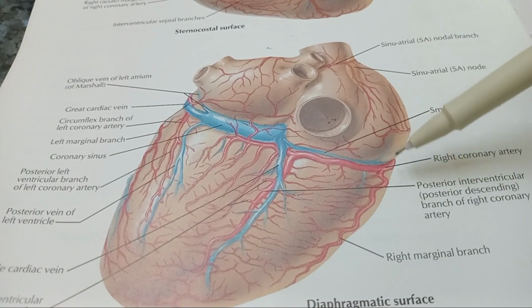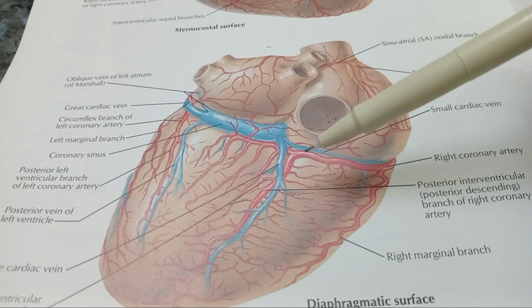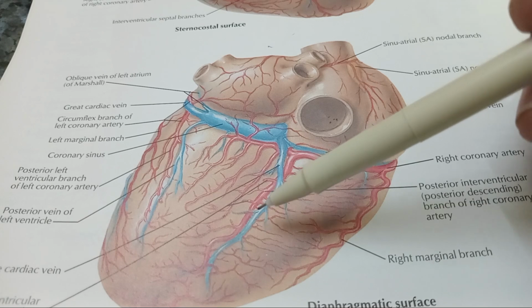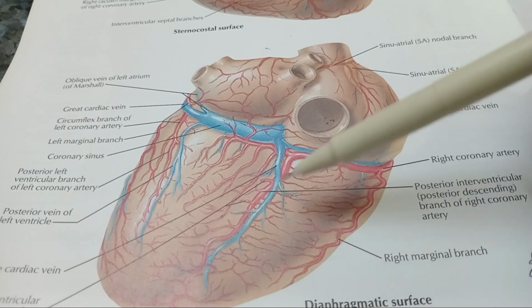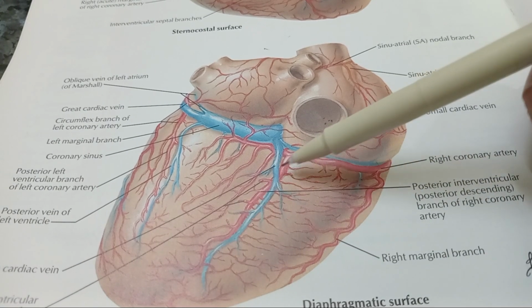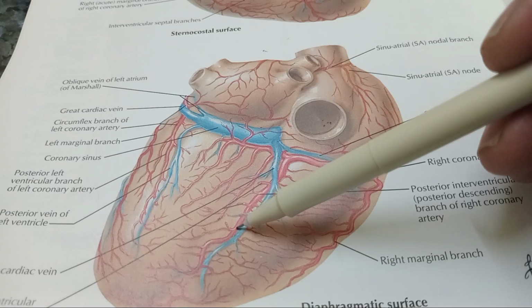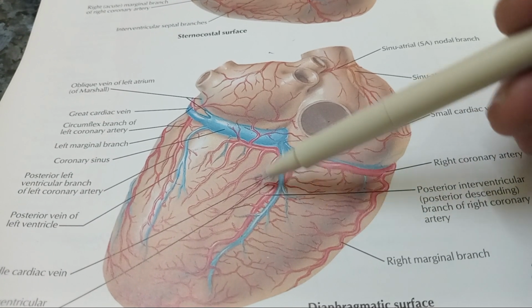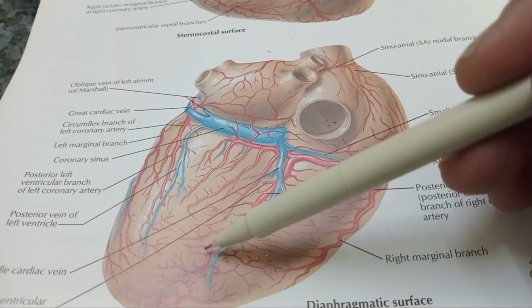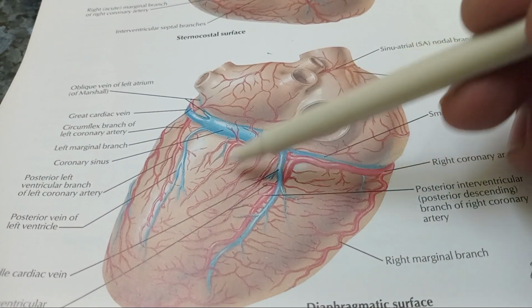From the diaphragmatic surface we are seeing that the right coronary artery has come from the front and is continuing as the posterior descending artery, because it is posterior and descending. This will supply the posterior part of the interventricular septum.